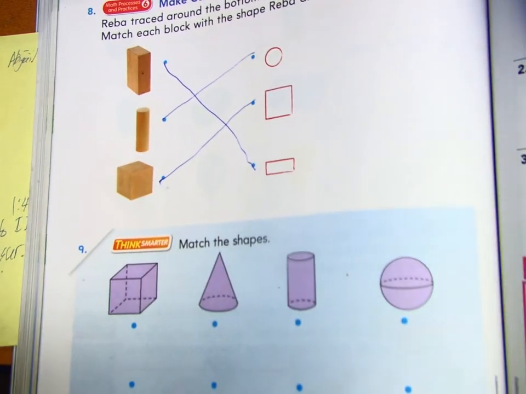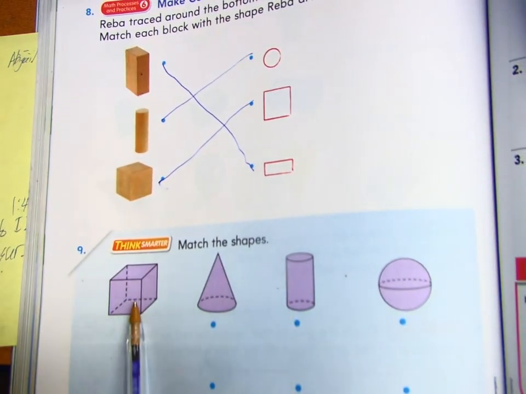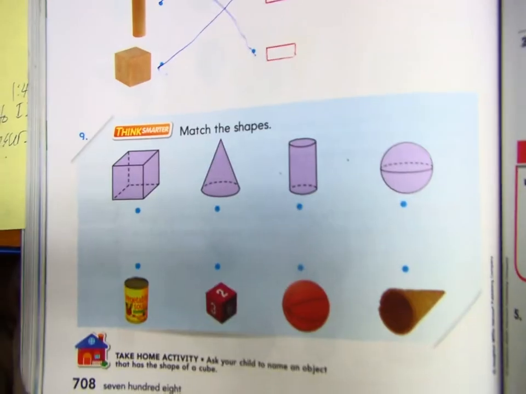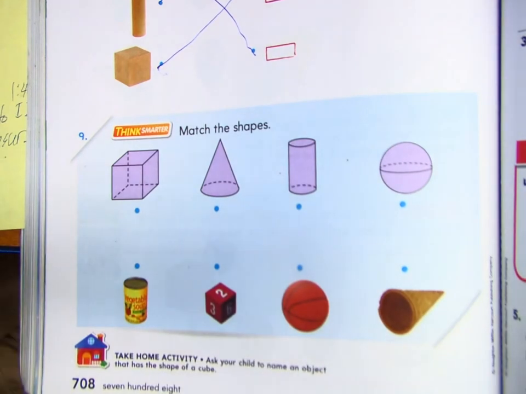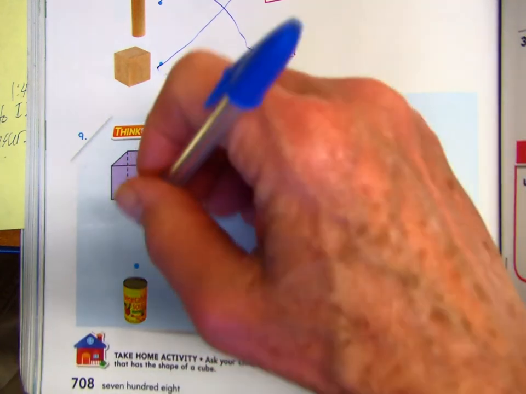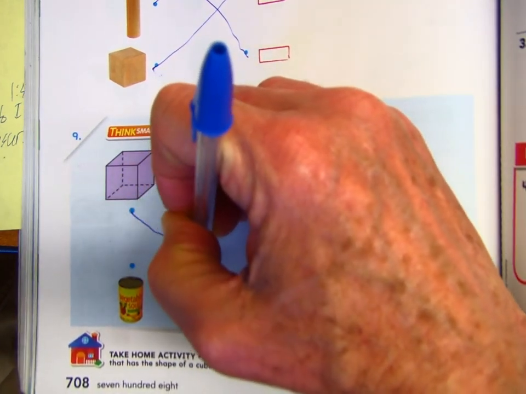Going down, match the shapes. This is a cube. What real life thing has the shape of a cube? What can you find in the real world that has the shape of a cube? This one? No. How about this dado? Yes, a dado is a cube.